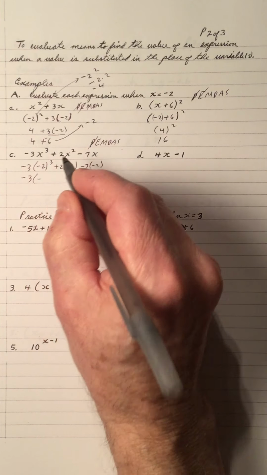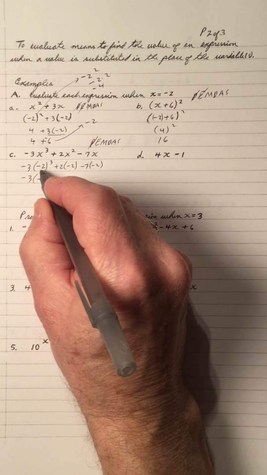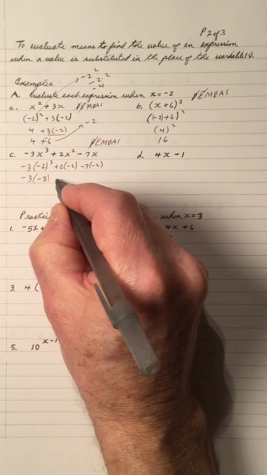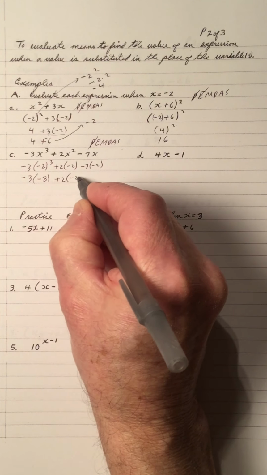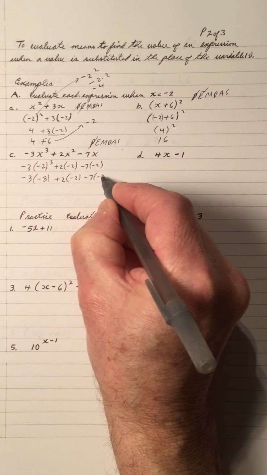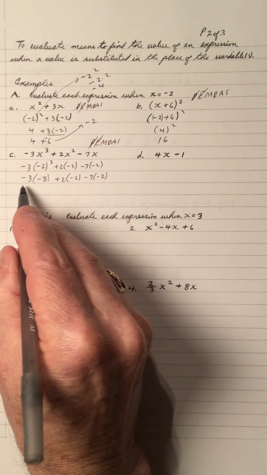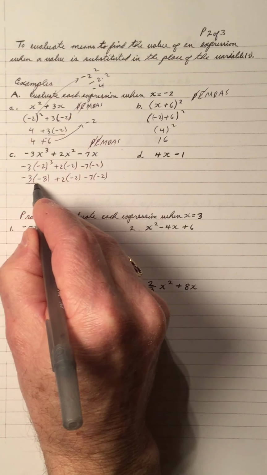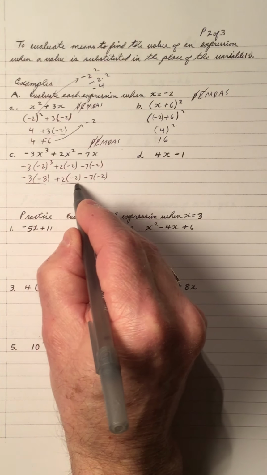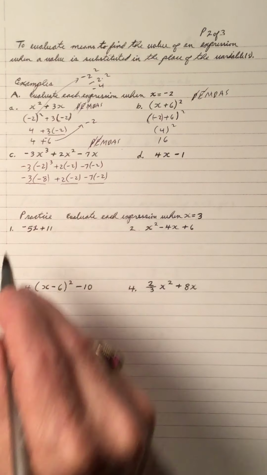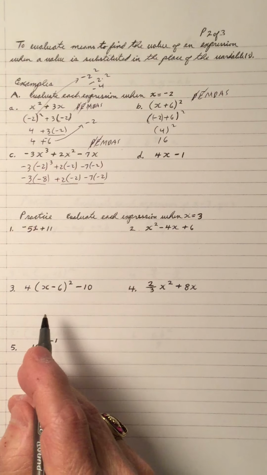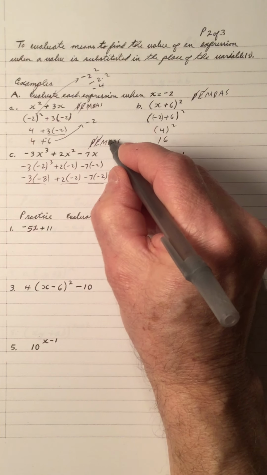Negative times negative, 3 negatives is a negative. 2 times 2 times 2 is 8. Done. And let's write down the rest of the problem just like it is. Exponent is done. Now I'll go through and underline my multiplications and divisions. There's a multiplication. I like to underline them. You don't have to, but it tells you what you got to do.